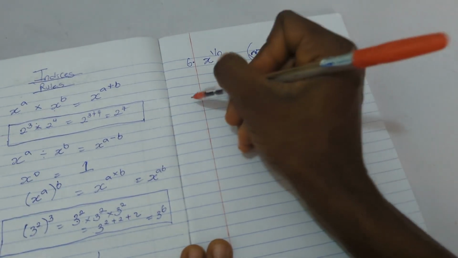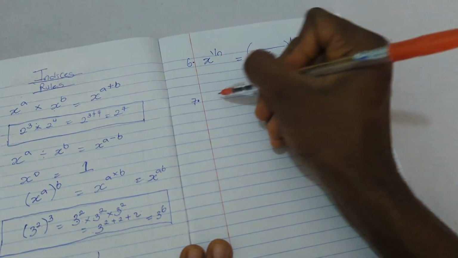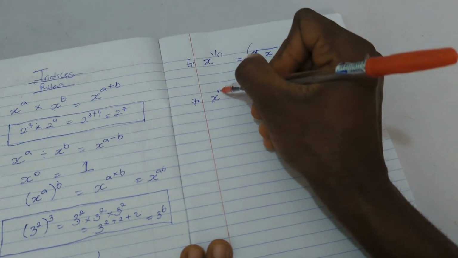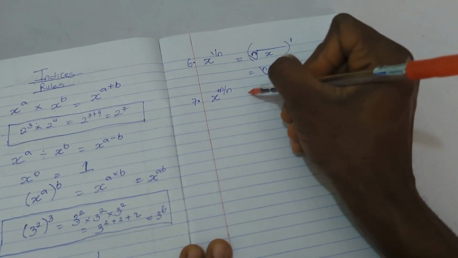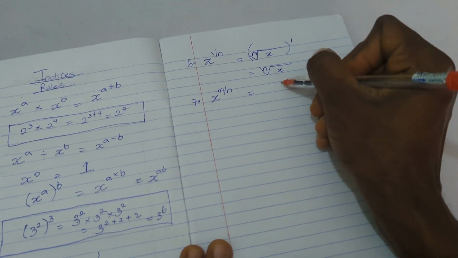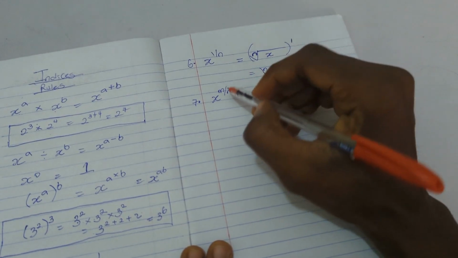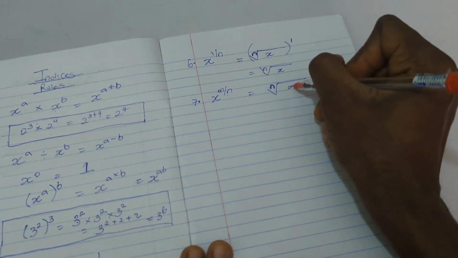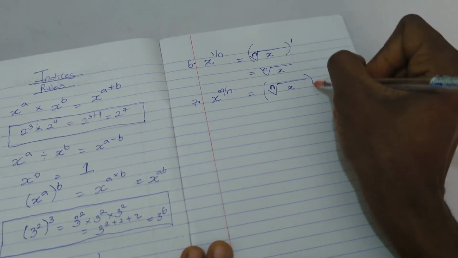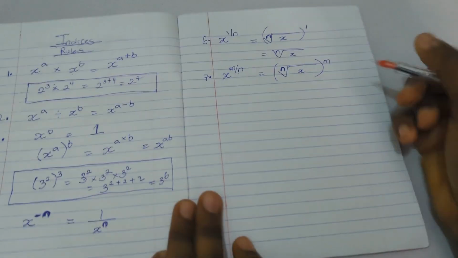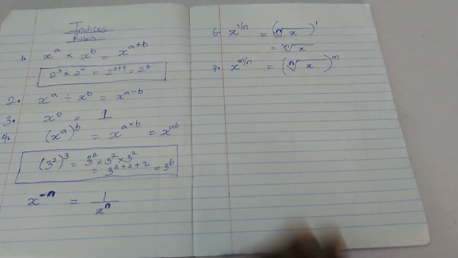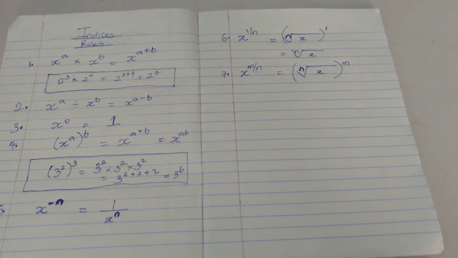So what if we have something else going on there? What if we have x raised to the power of m over n? It's still going to be the same idea. Your nth root, that's the denominator, of x, now all to the power of m. So those are the rules of indices that we have.